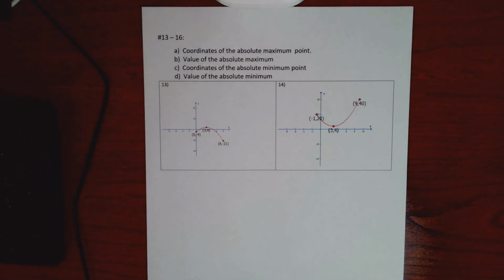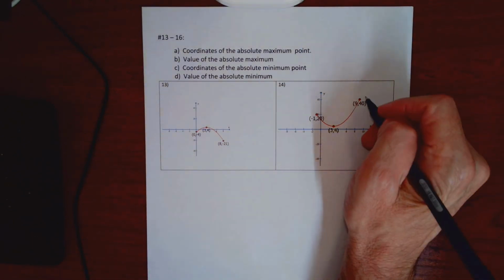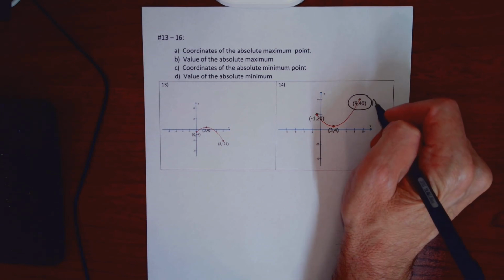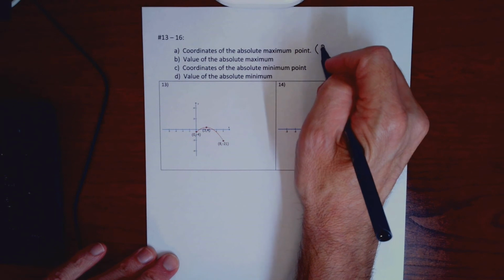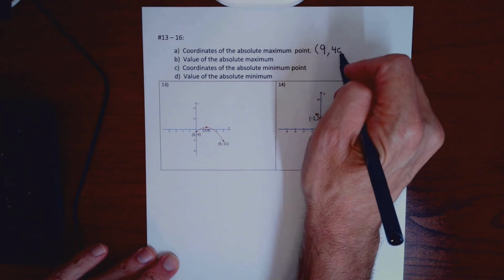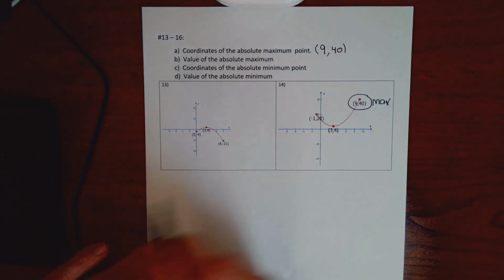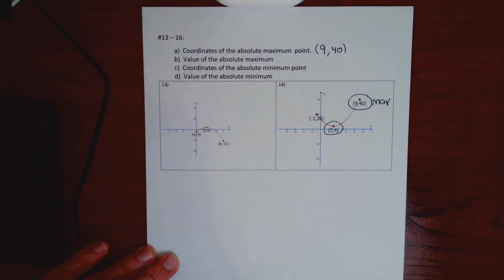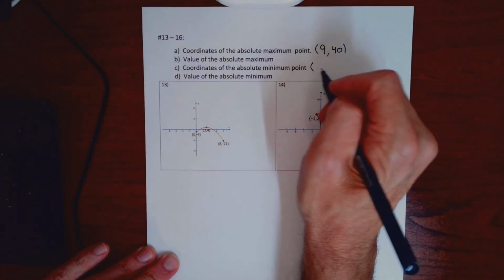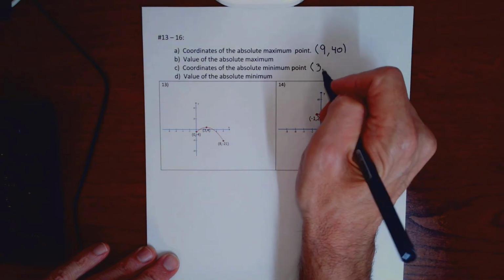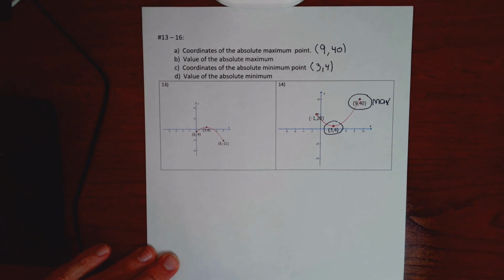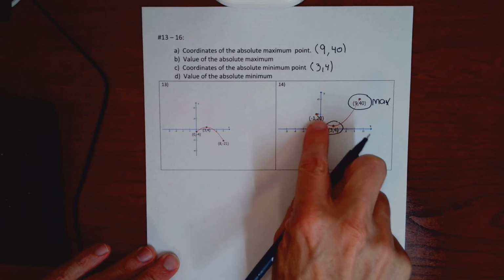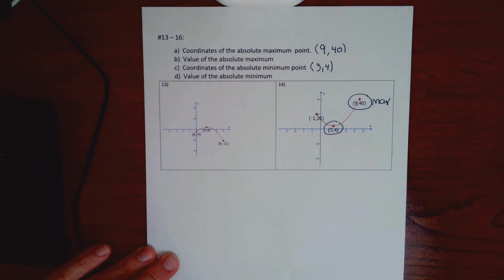So for problem 13, the absolute maximum point, the point (9, 40), is higher than any of the points close to it. It's actually the highest point of all the points on the graph. That's even more important. The point (3, 4) is the very lowest point on the graph. That makes it an absolute minimum point. The point (-1, 20) is a local maximum point, but it's not considered an absolute maximum because there's a point that's higher. It's higher than anything close to it, but it's not the highest point.